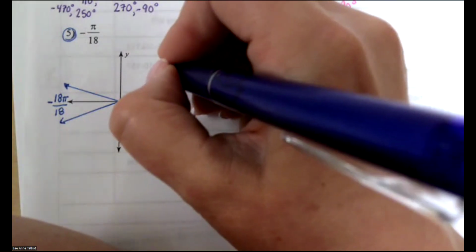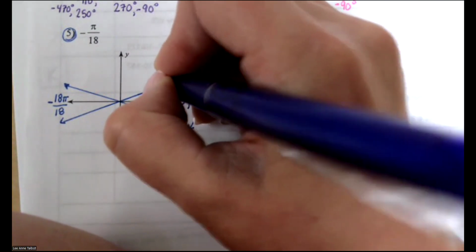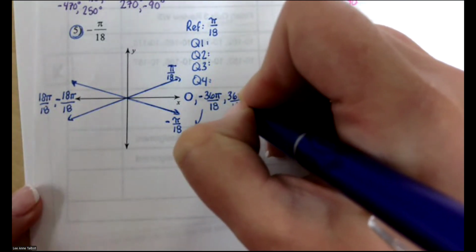And that means that this angle is pi over 18. And what I want you to do is pretend that you have a brand new math problem now. Just pretend that you have positive pi over 18. And this spot would also be positive 18 pi over 18. And this spot would also be positive 36 pi over 18.